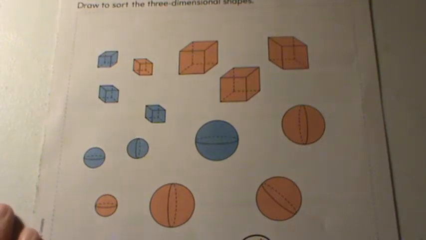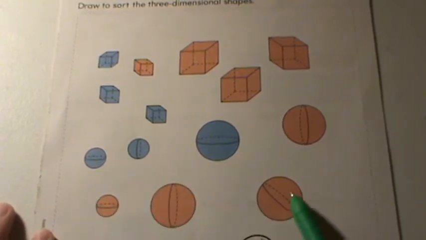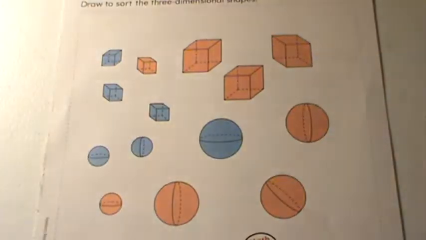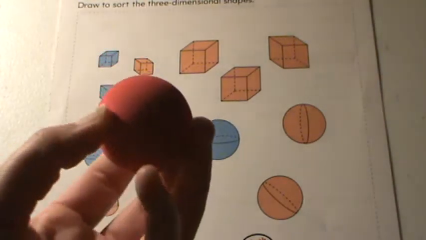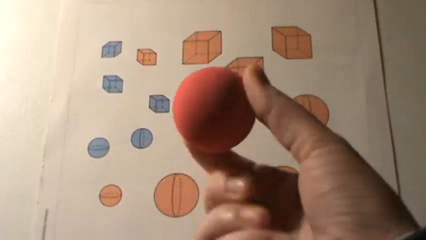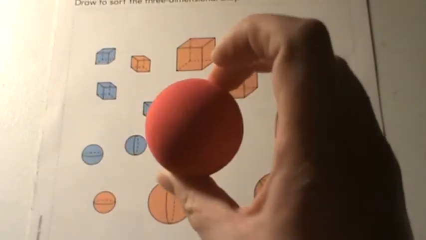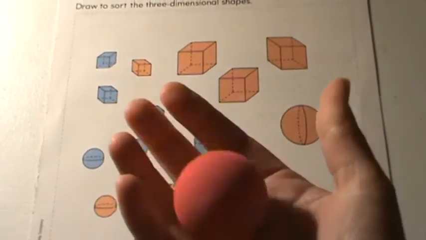The two shapes that you see here are spheres, which, let me get out my actual sphere. That would be like a ball, a basketball, a soccer ball, tennis ball, ping pong ball, any of those things.